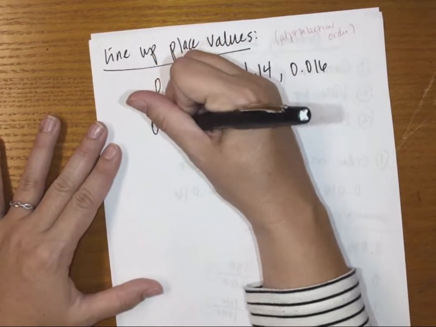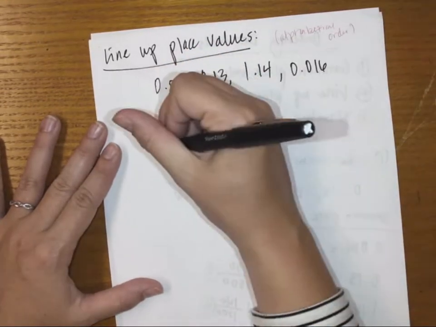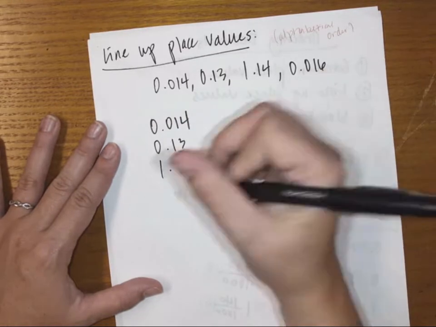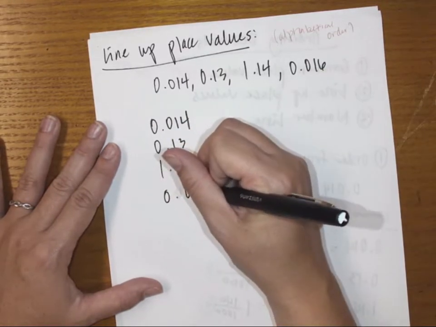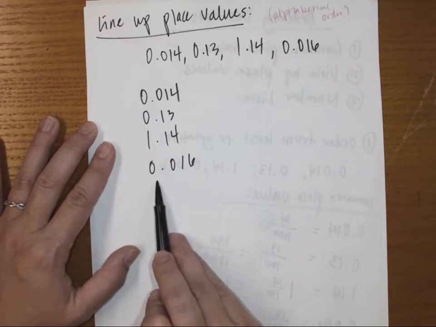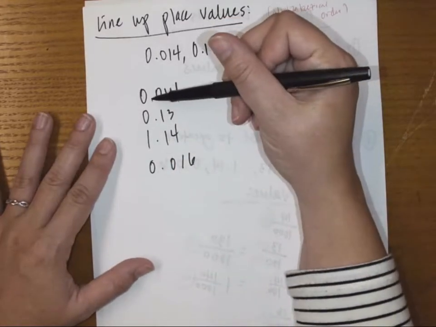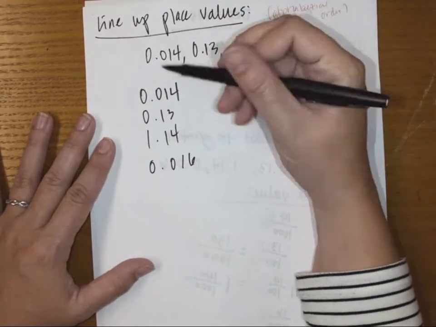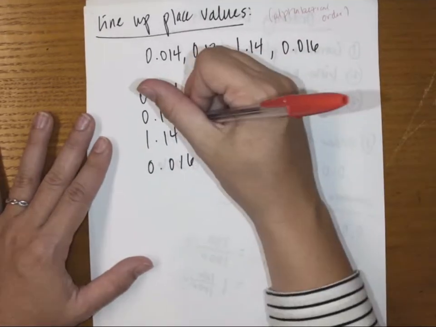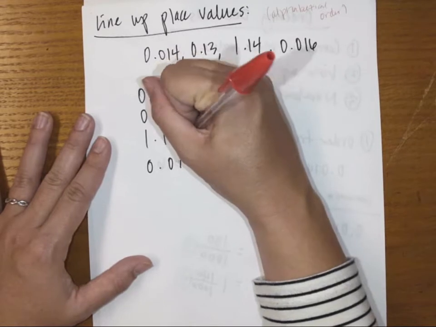So 0.014, 0.13, 1.14, 0.016. So line them up. All my ones places are in the same column. My decimals are in the same column: tenths, hundredths, thousandths. These two don't have a thousandths place, so put in a 0 as a placeholder so that we can compare them.